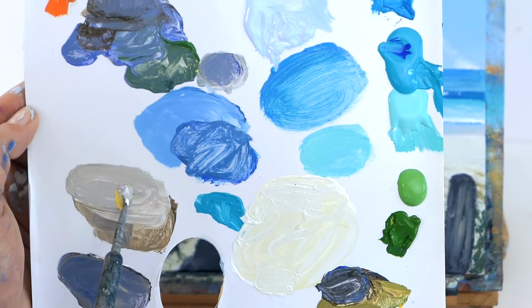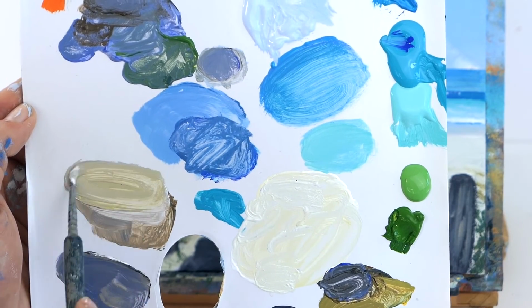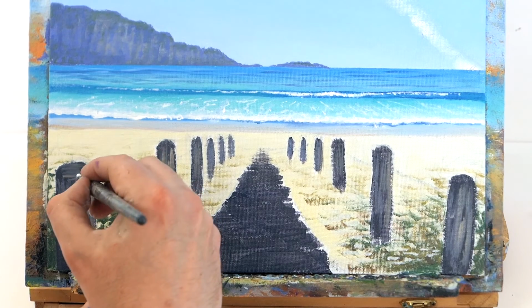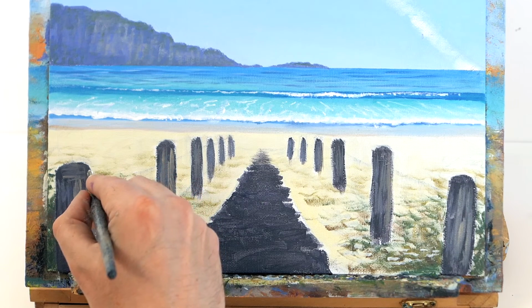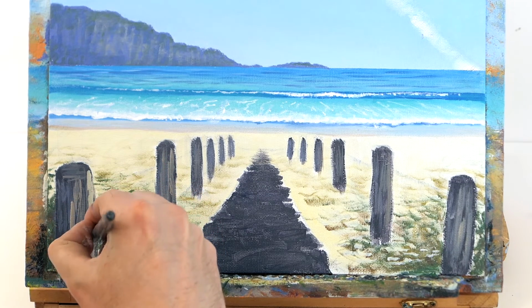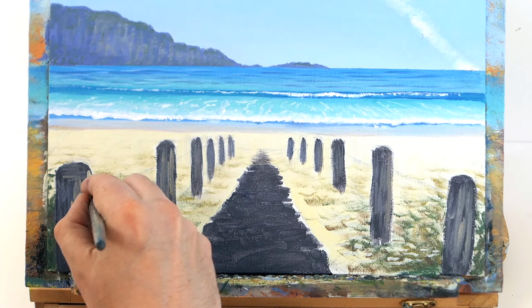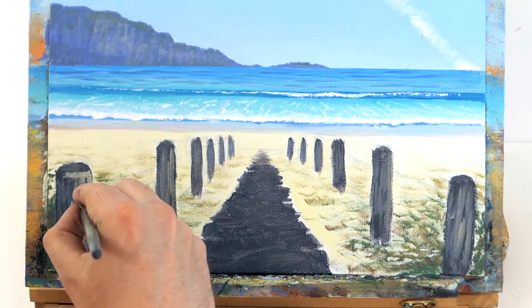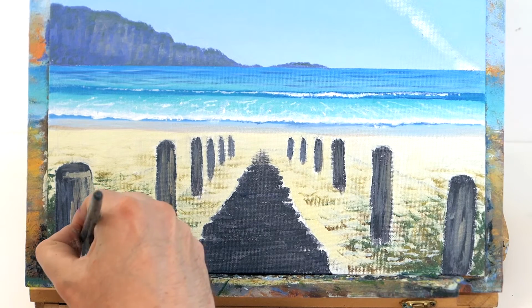Let's add a little bit of white to the mix of this brown and white. And a tiny bit of yellow, just to give it a bit of heat. So brown, white and yellow. And let's just give the wood on the right hand side a little bit more sunlight. Just blend it into the previous colour.